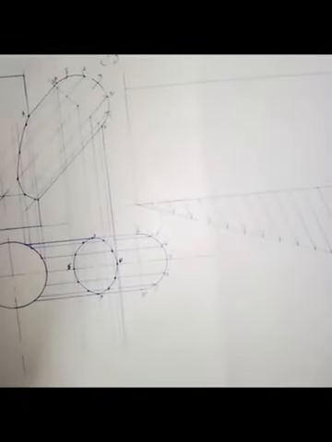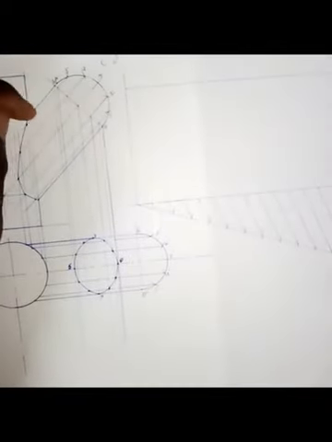Now, one thing about this is that I'm going to number it. If you look at the numbering, it will go like this. We are opening from this 6. This is where we have the seam.